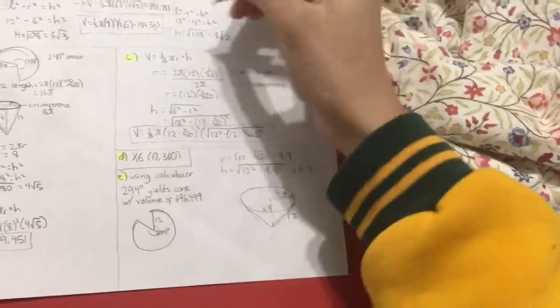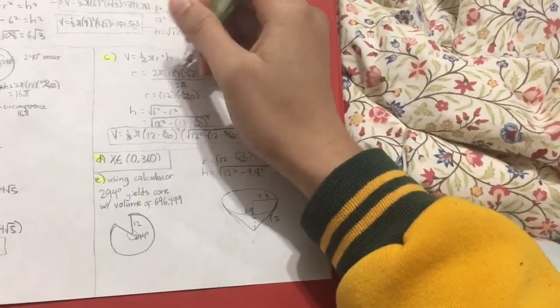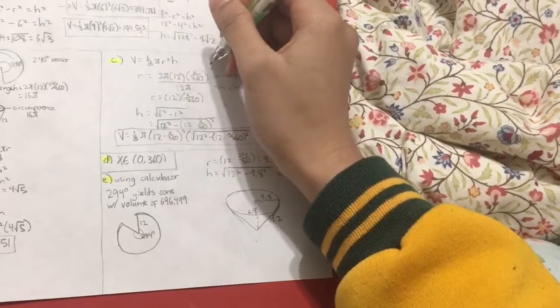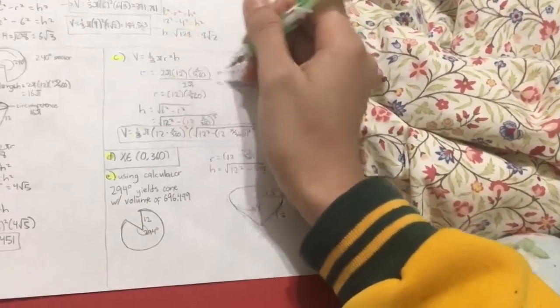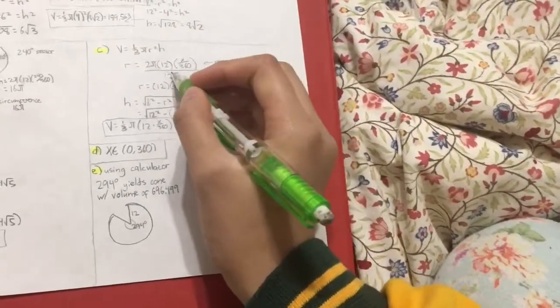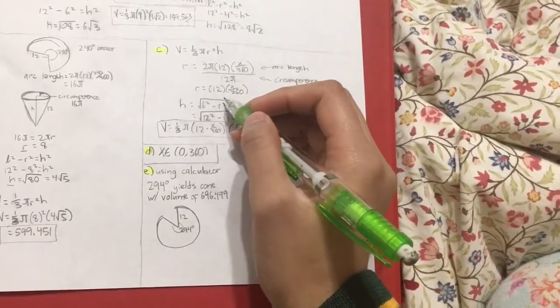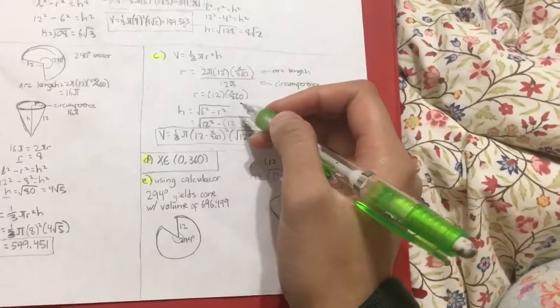The arc length is 2 pi times 12 times x over 360, where x is the angle, divided by 2 pi. The 2 pi's cancel out, so you're left with 12 times x over 360.